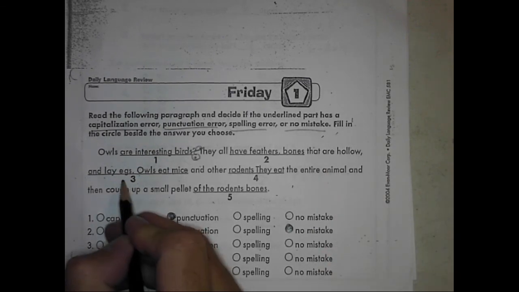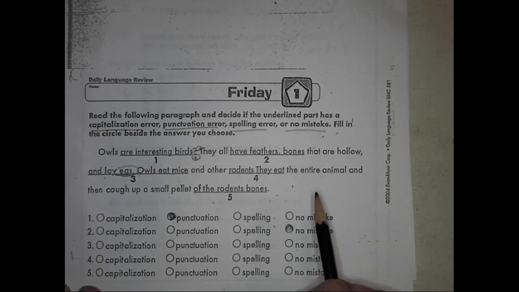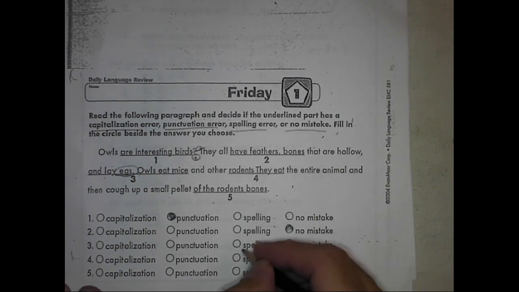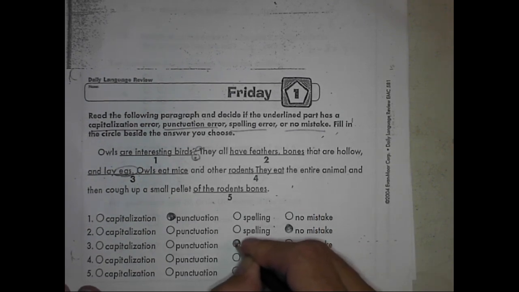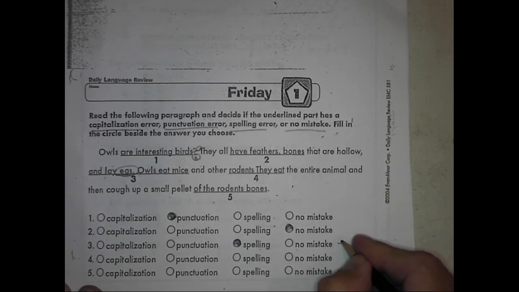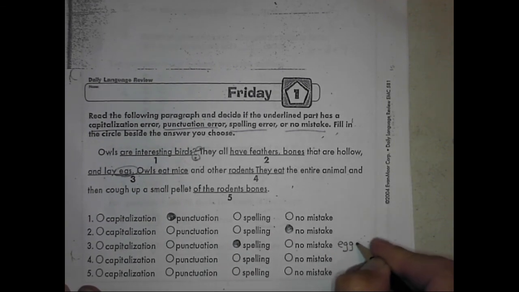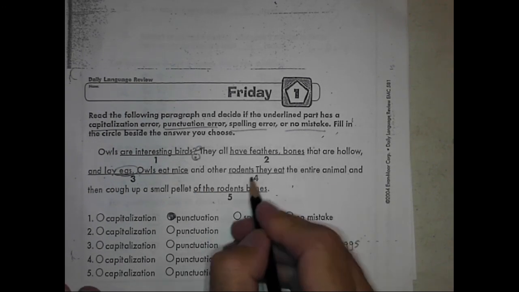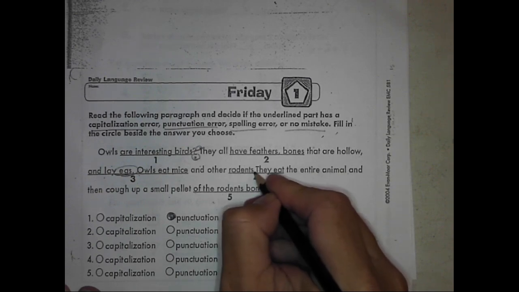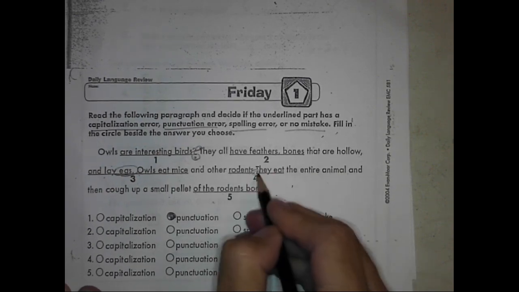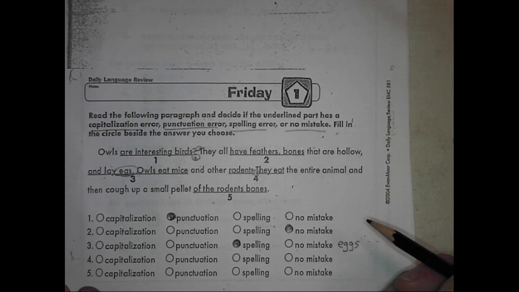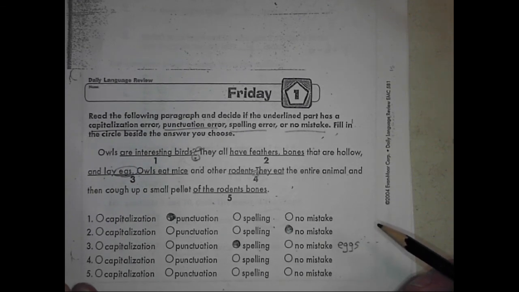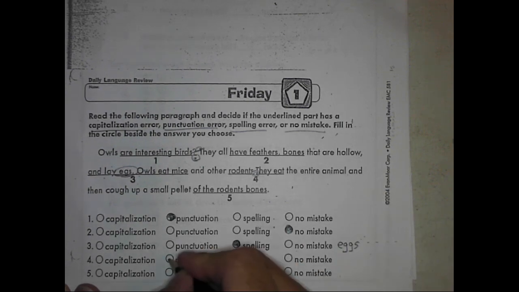But right here, eggs, that is misspelled. Eggs is E-G-G-S. And other rodents they eat. Oh, this is what we call a run-on. Okay? We needed a period in between there. And so that is going to be a punctuation mistake.